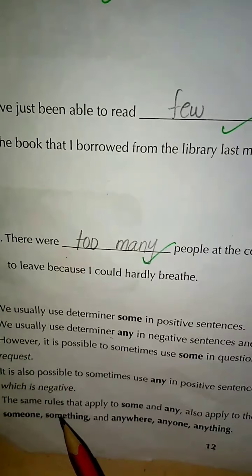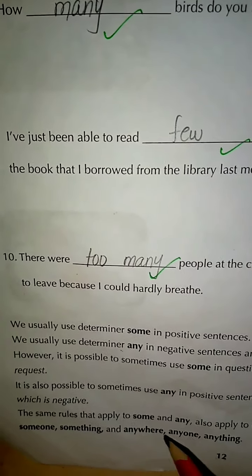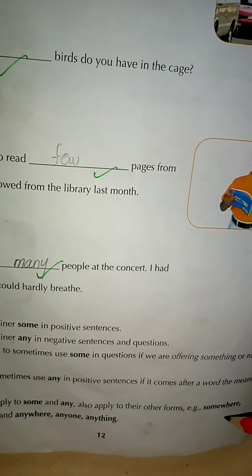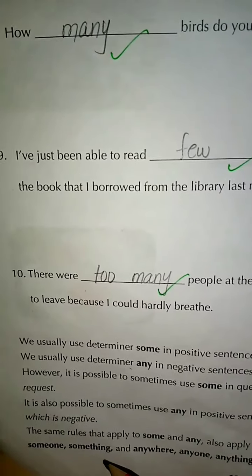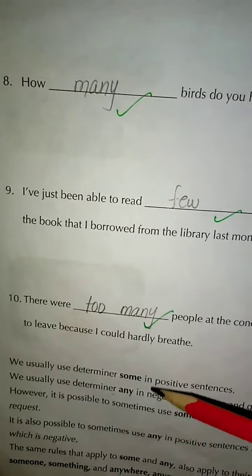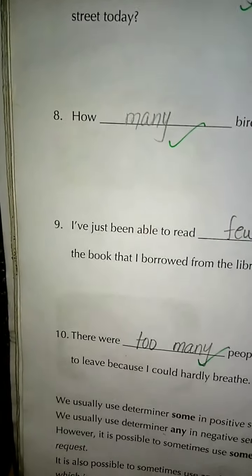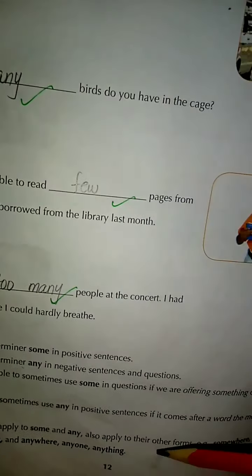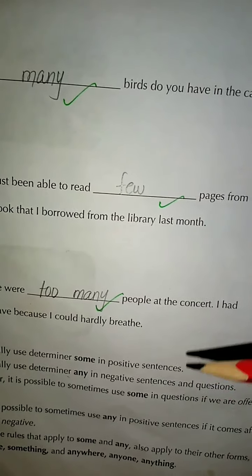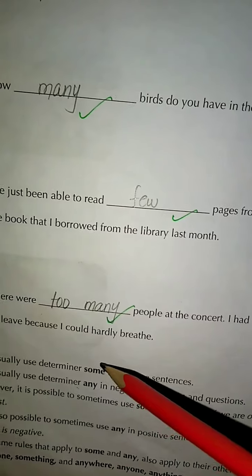The same rules that apply to some and any also apply to their other forms, for example somewhere, someone, something, anywhere, anyone, anything. So we have some and any in other and different words: somewhere, someone, something, anywhere, anyone and anything, okay. That means with some we added somewhere, someone, something, and with any we added anywhere, anyone, anything. Same case with some, okay.